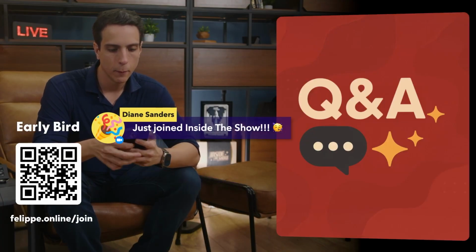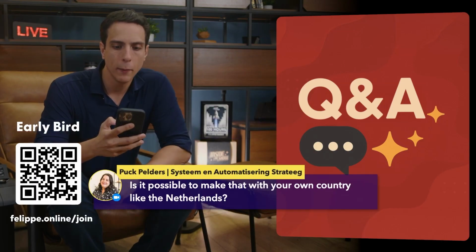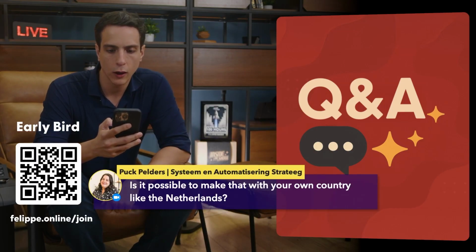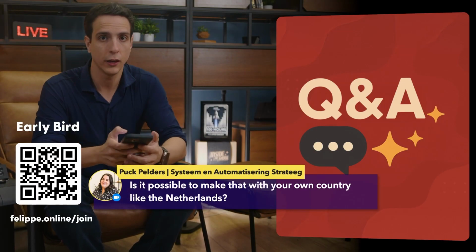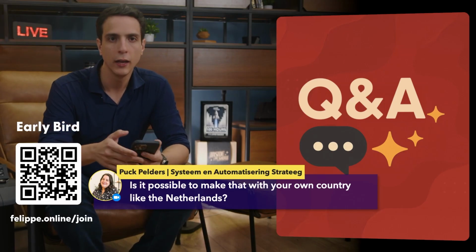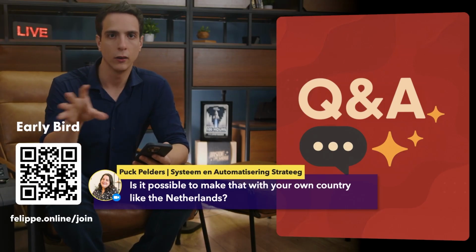Let's do it. Puck: is it possible to make that with your own country, like the Netherlands? Yes, of course. You can do that with any country in the world and ask people what state or location they are from.